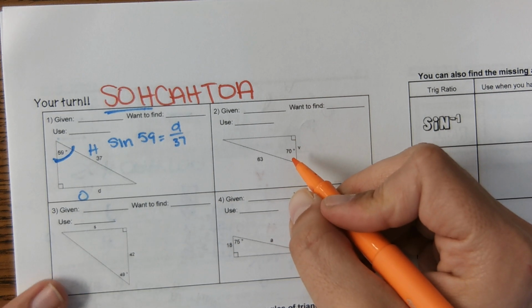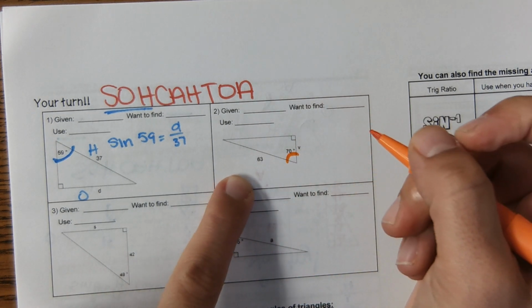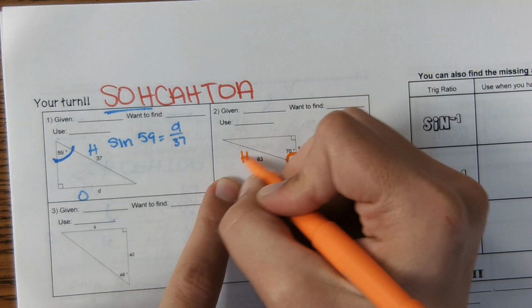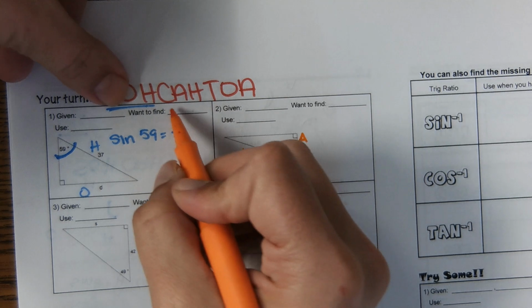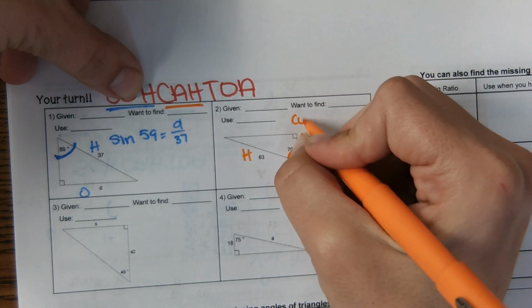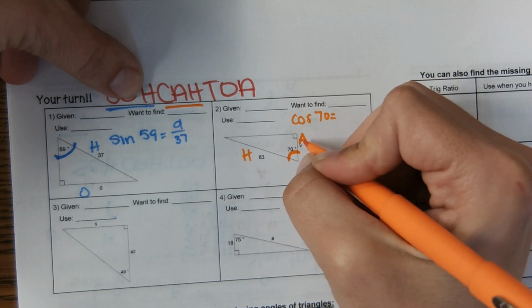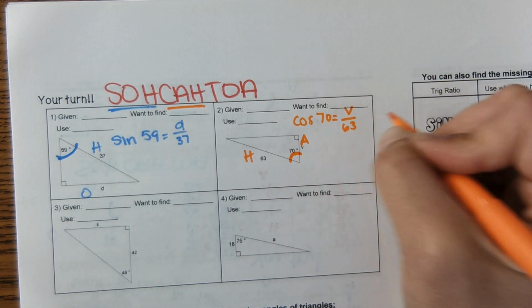Okay, for this one, draw an arc at that angle, and then label your sides. We have hypotenuse and adjacent, so we're going to need cosine. Cosine of 70 is adjacent over hypotenuse, so V over 63.